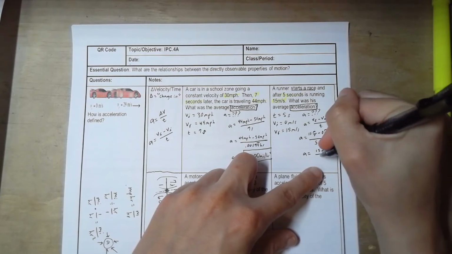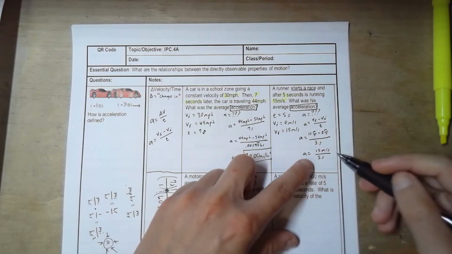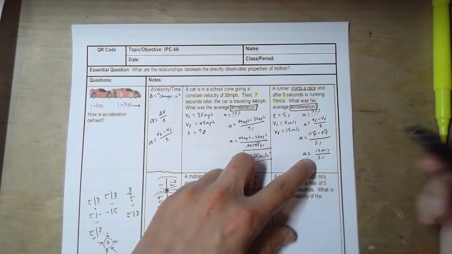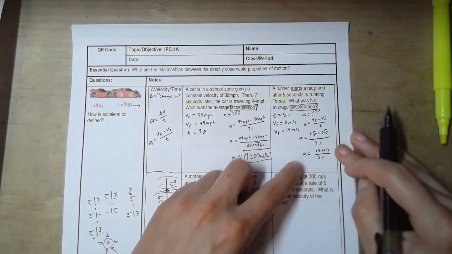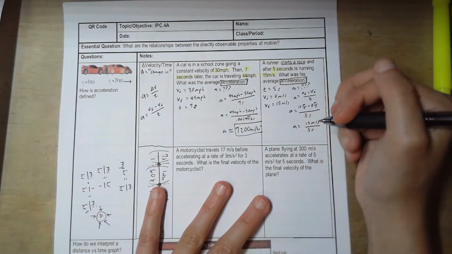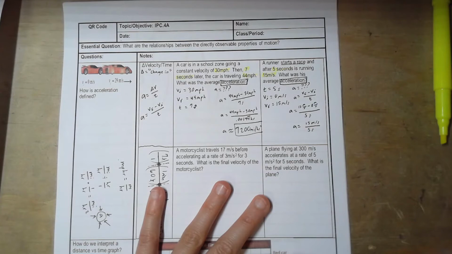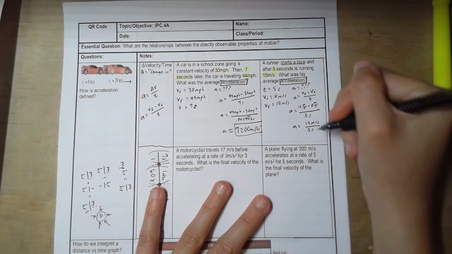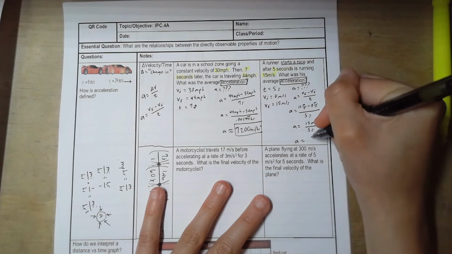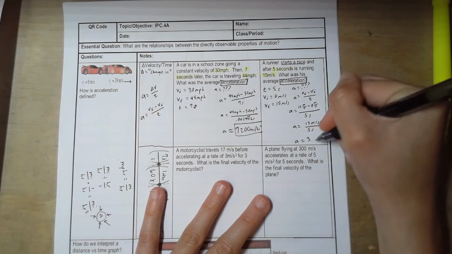And then divided by 5 seconds, so we still have that 5 seconds in the denominator. The only thing I did was get rid of the 0, because if I subtract or add the 0, it's gone and doesn't change anything. I just want to get that very clear. So now acceleration is equal to 15 divided by 5, that's 3, and that's going to be meters per second squared.